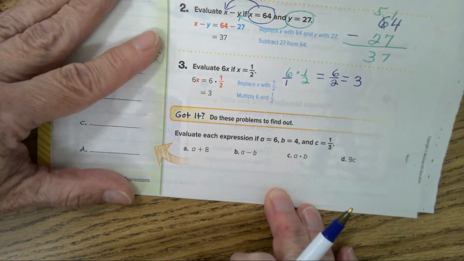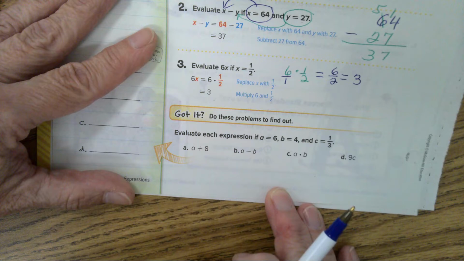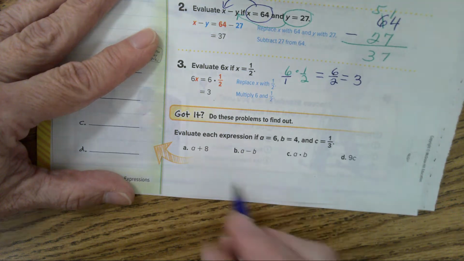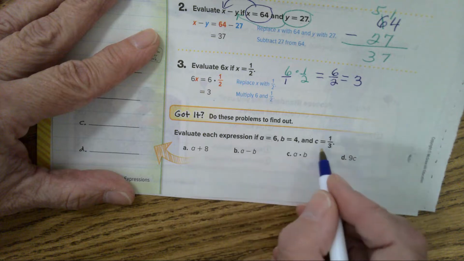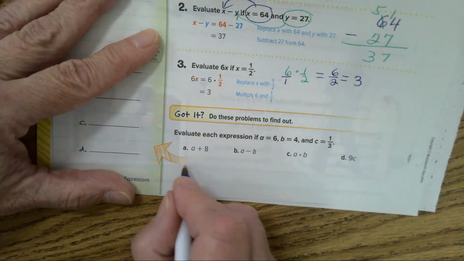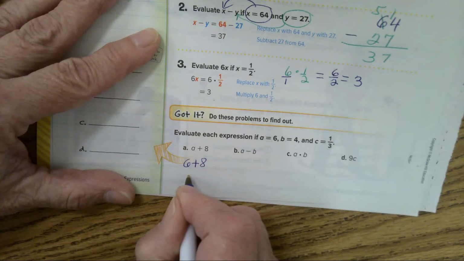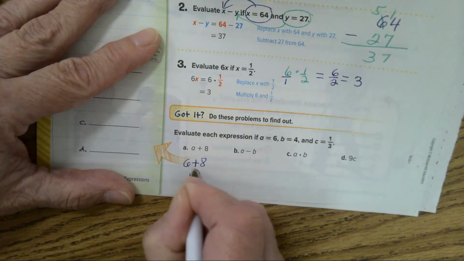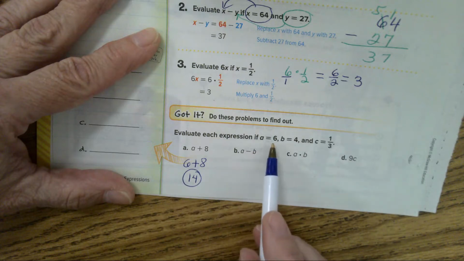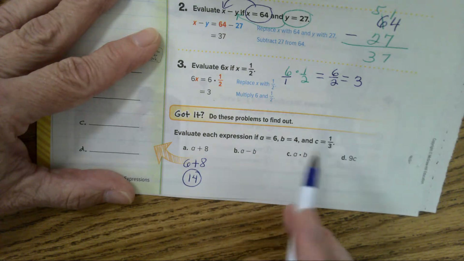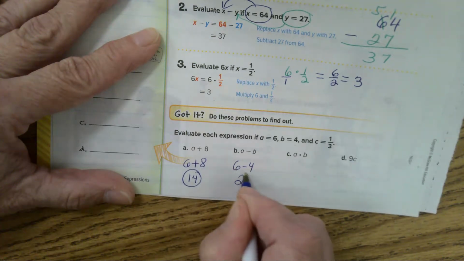All right, now let's do A, B, C, and D. These are pretty easy. Replace A with 6, B with 4, and C with 1/3. Here you will have 6 plus 8, and that equals 14. In letter B, 6 minus 4. That equals 2.